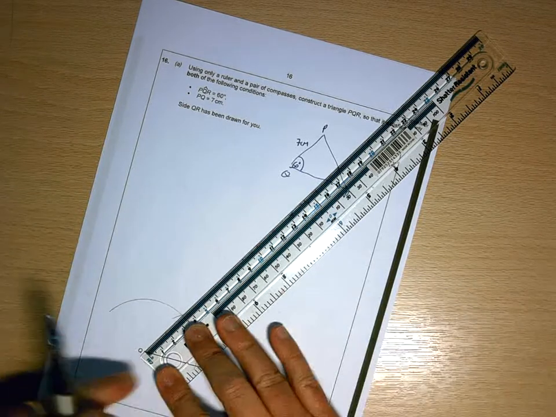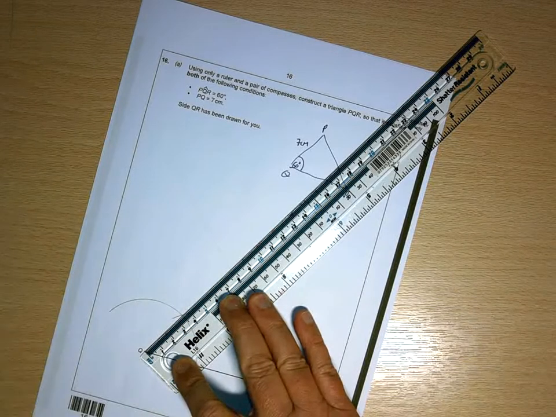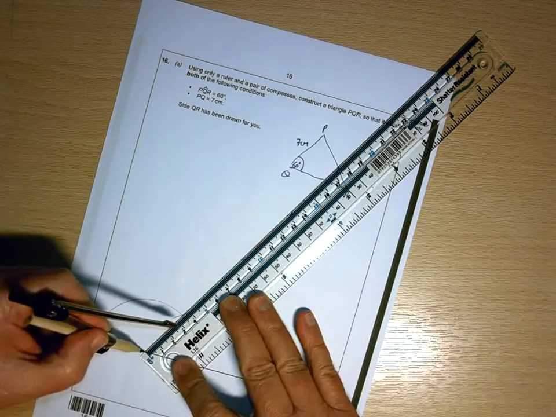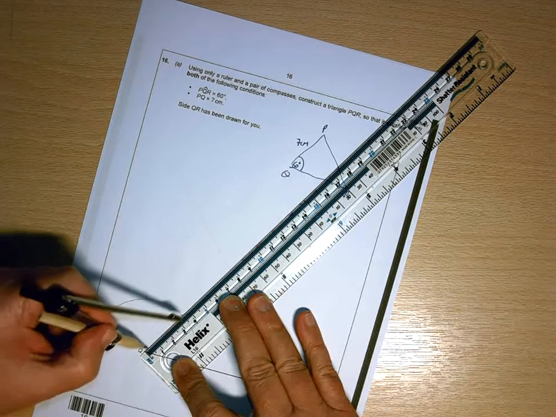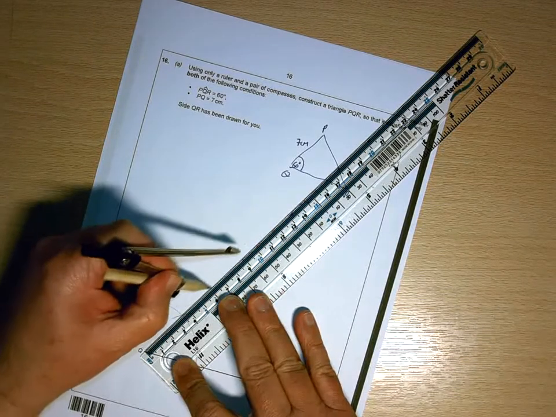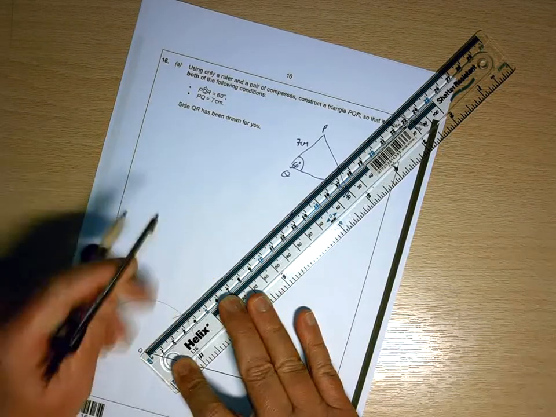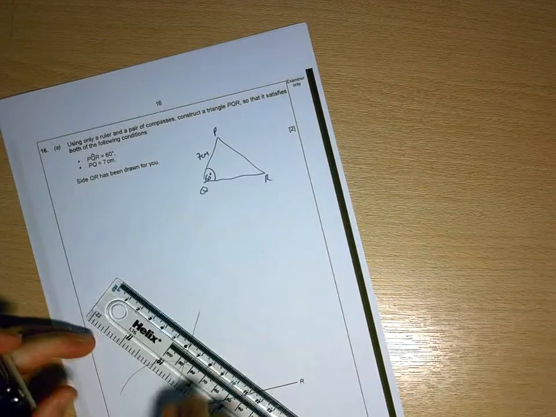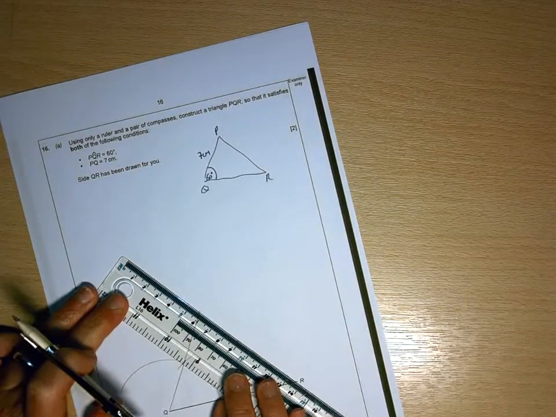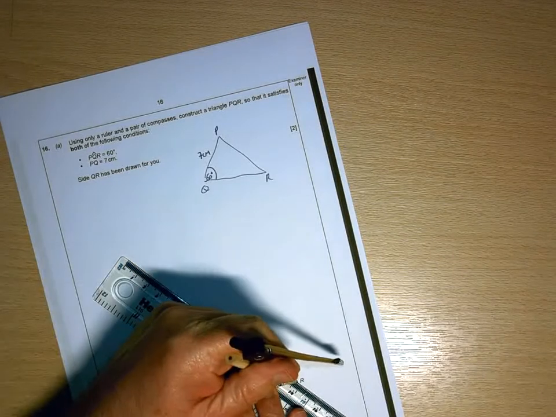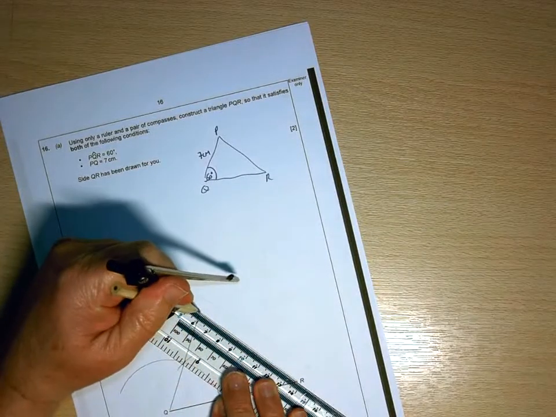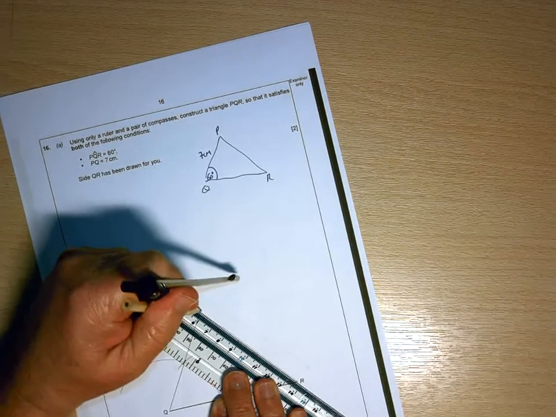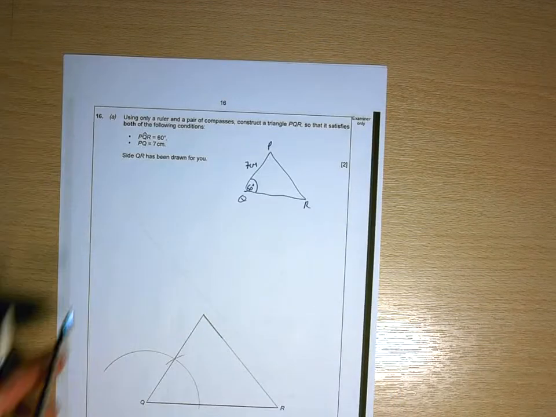And because we know we want it to be 7 centimeters, if I put the 0 on Q, go through that arc up to 7 centimeters, that's where P is going to be, and then I can just join the other side to R. Oops, bit of a wobble there.